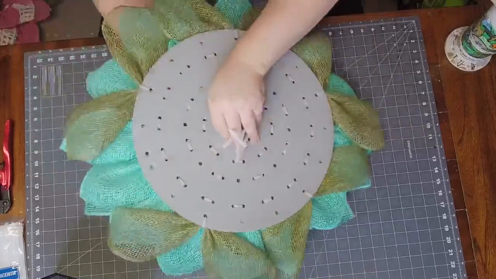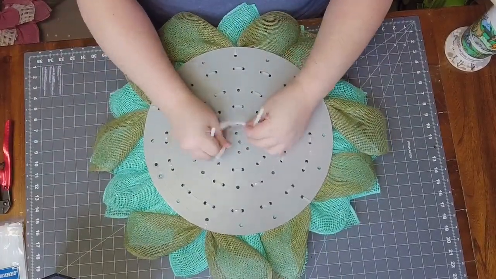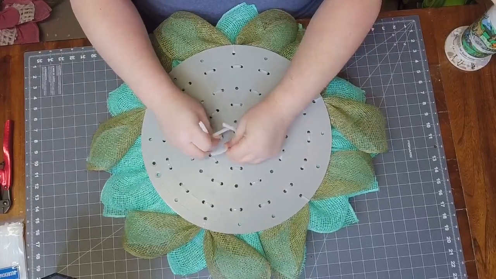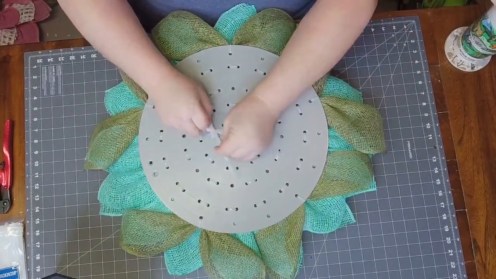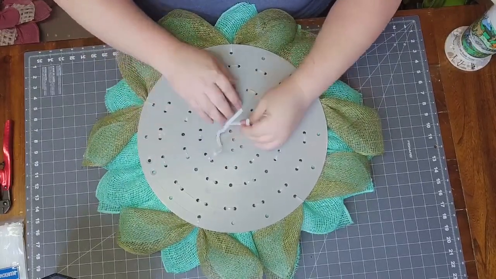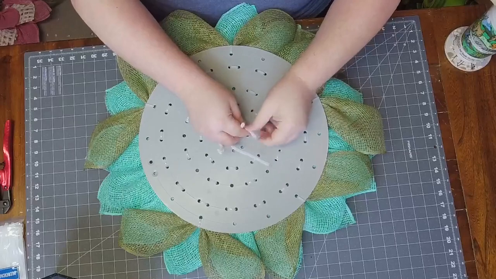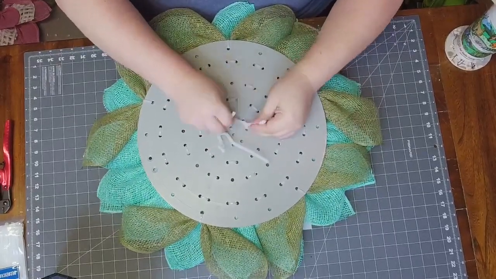All right, and turn it upside down. Pull your pipe cleaners or Chanel stems tight, and then twist. Same thing on the other side. Pull it tight and twist, twist, twist.